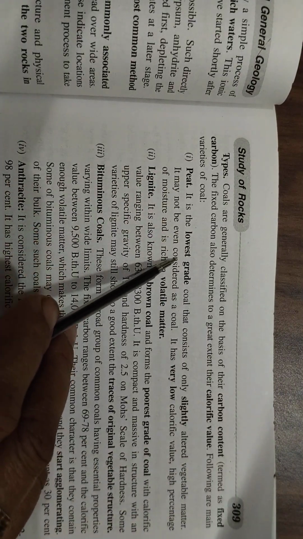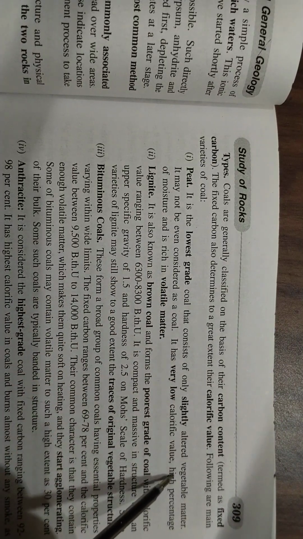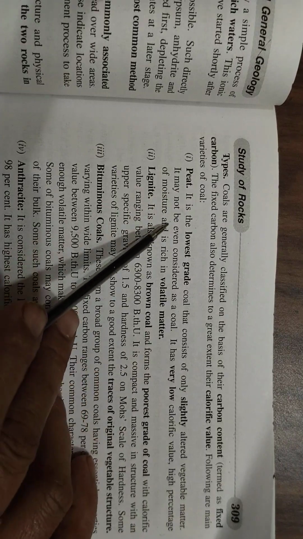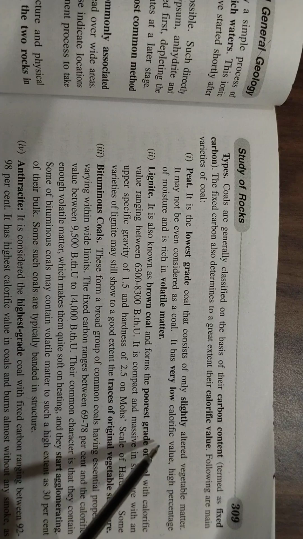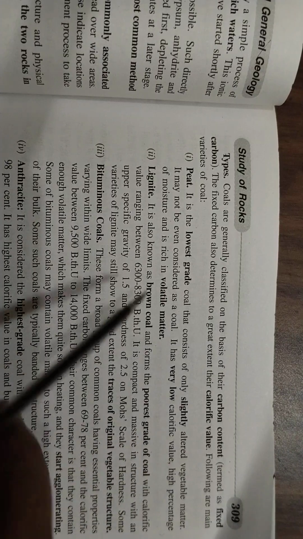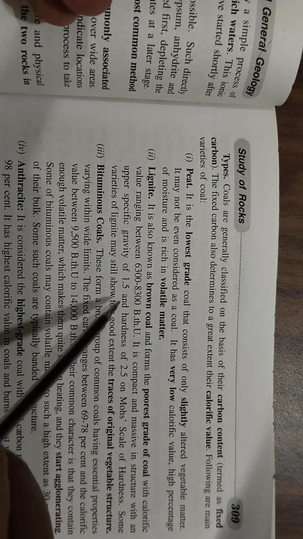Peat. It is the lowest grade coal that consists of only slightly altered vegetable matter. It may not even be considered as a coal. It has very low calorific value, a high percentage of moisture, and is rich in volatile matter.